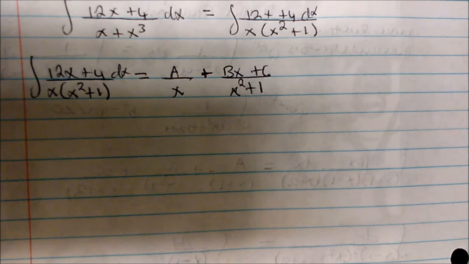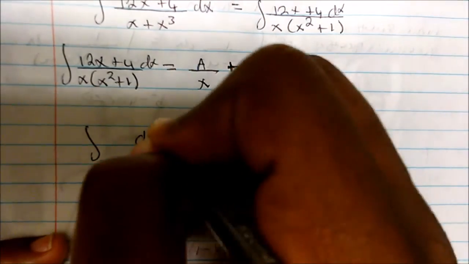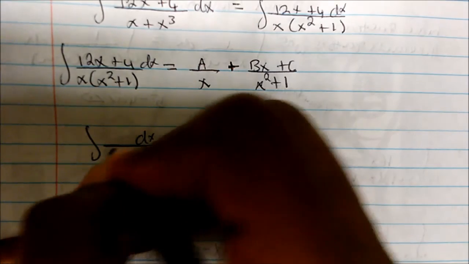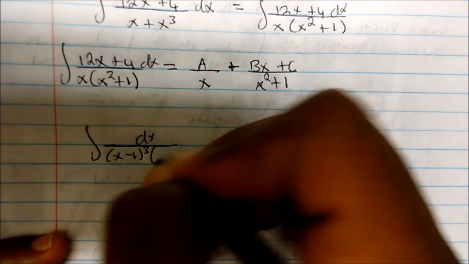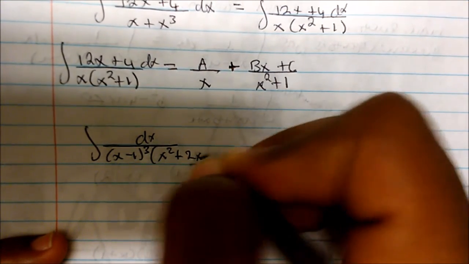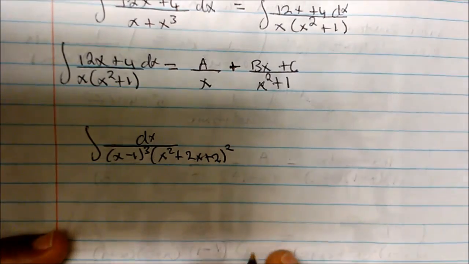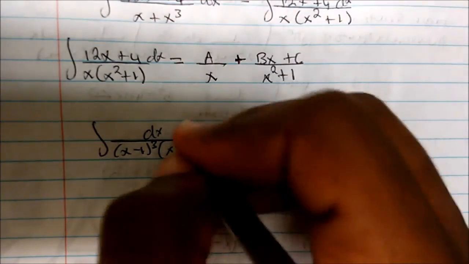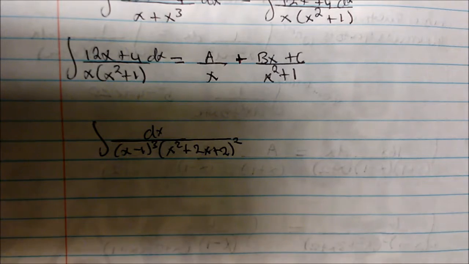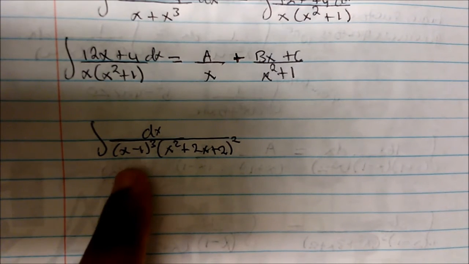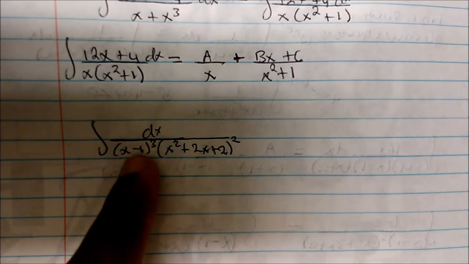So to kind of get this concept in our head, let's look at what I'm talking about. So what if we wanted to decompose this? dx over x minus 1 cubed times x squared plus 2x plus 2 squared. Okay, how do we deal with this one? How would we decompose this? Well, to me, I see a linear factor.